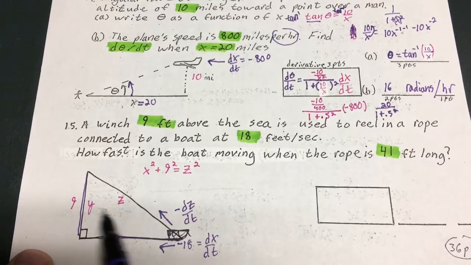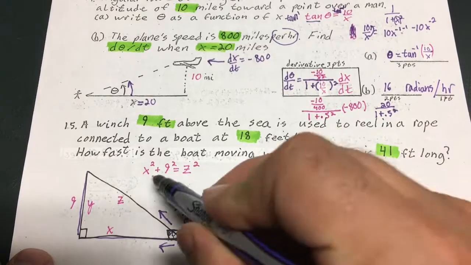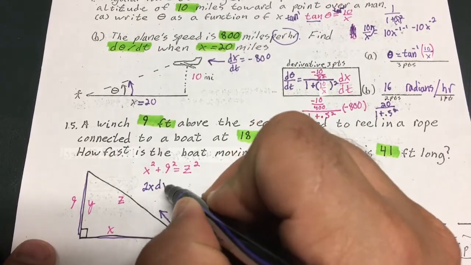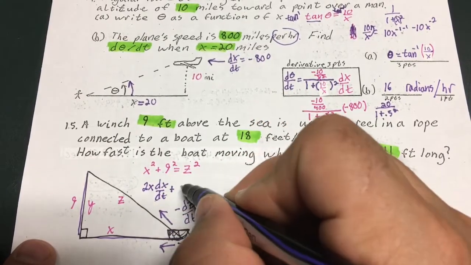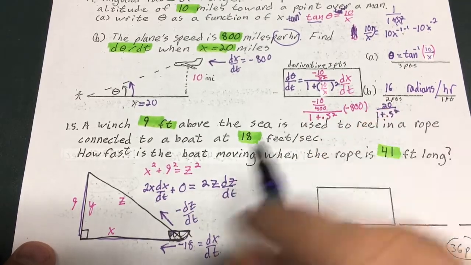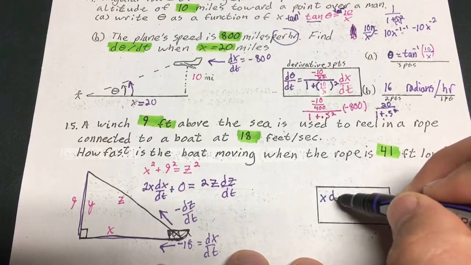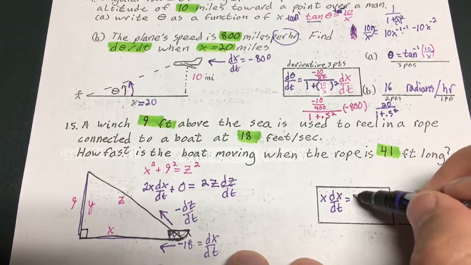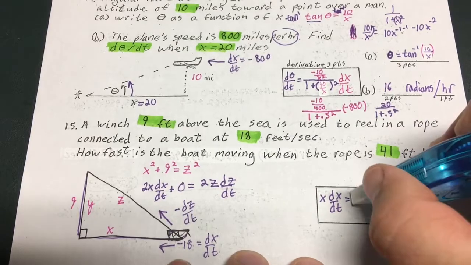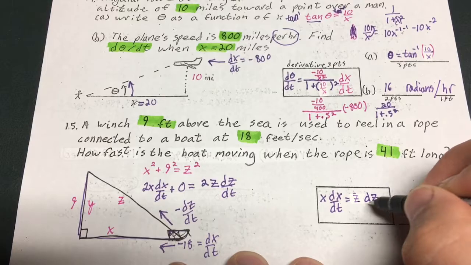So I'm going to take the derivative. This 9 is constant. That 41 just so happens at an instant in time. So the derivative is 2x dx dt plus 0 equals 2z dz dt. I can cancel out the 2's, so I rewrite my derivative: x dx dt equals z dz dt.